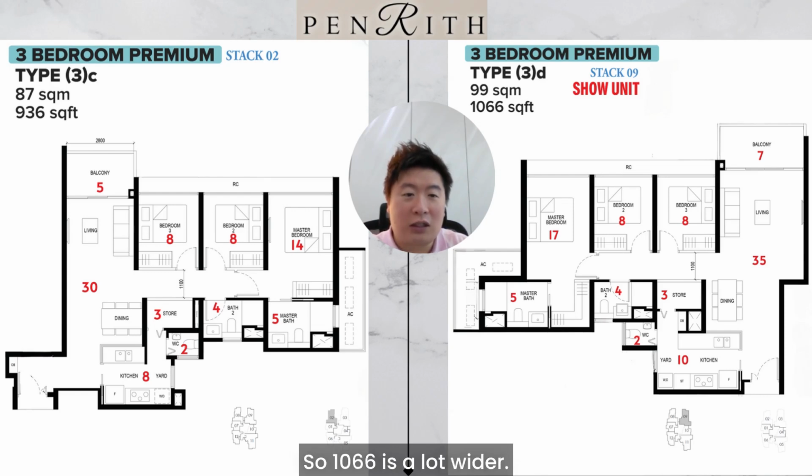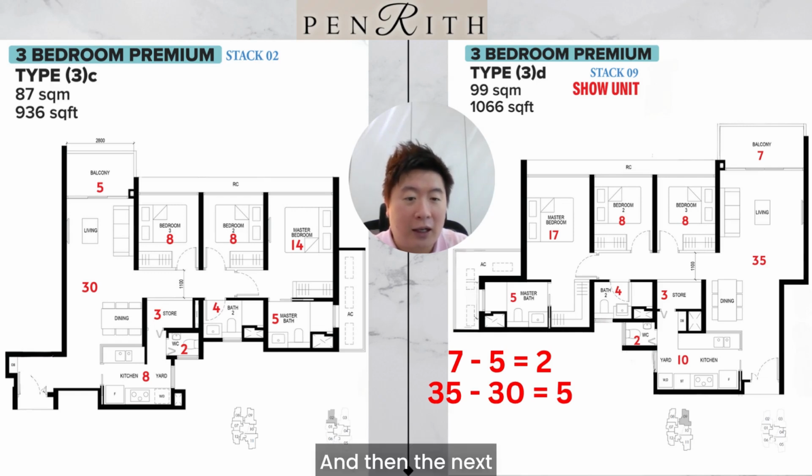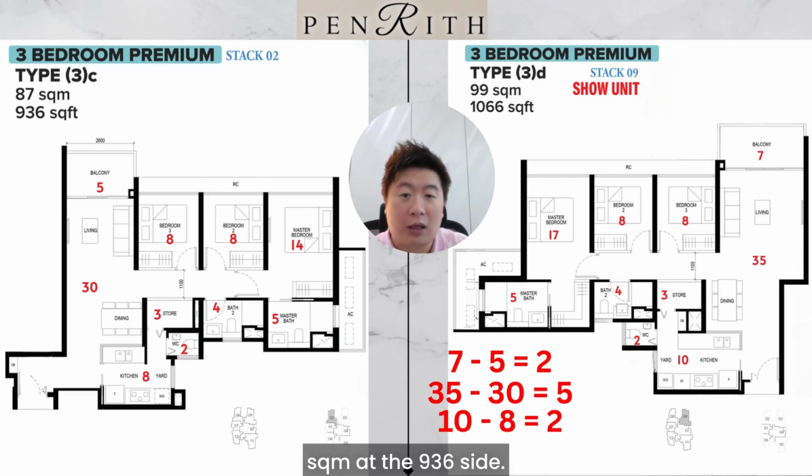So the 1066 is a lot wider, the living room, and consequently the balcony is also bigger, 2 square meter. So you have 2 plus 5, and then the next thing is the kitchen. The kitchen is a lot wider, so you have 10 square meter on the kitchen versus 8 square meters at the 936 side. So that's another 2, right? So 5, 2, 2, 9 already. So there's a 3 square meter difference here.